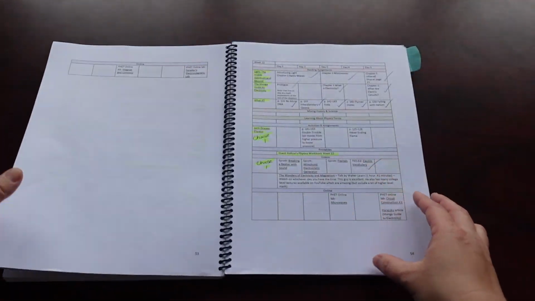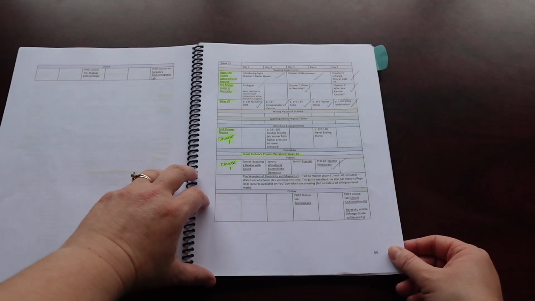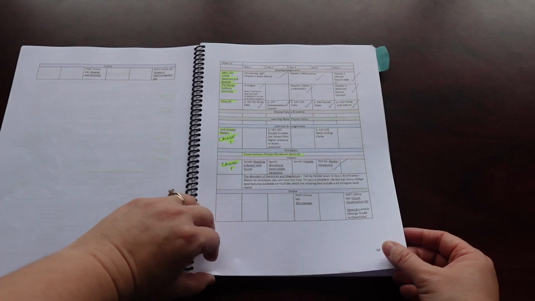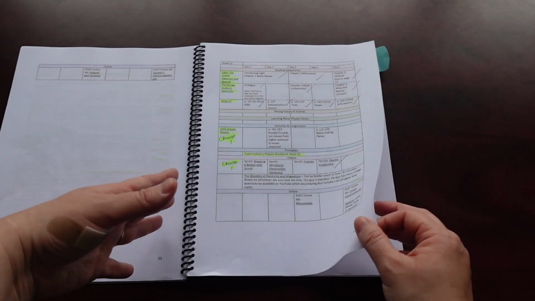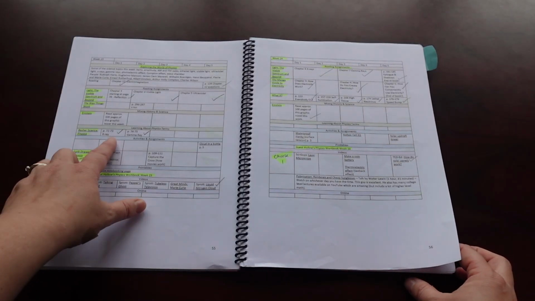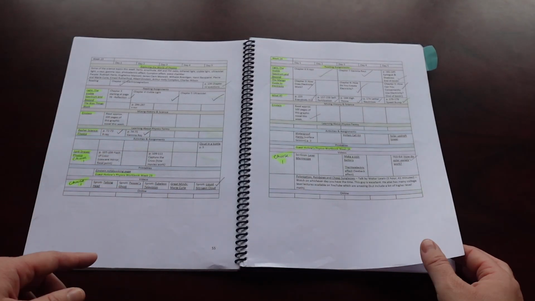So let's skip ahead a few weeks here. Let's see, what week is this? This is week 22. So you can see again, the ones he needs to do, the ones he needs to choose a certain amount to do. And that's just how I did it. And that's how he went along, and he just checked things off as he did it.